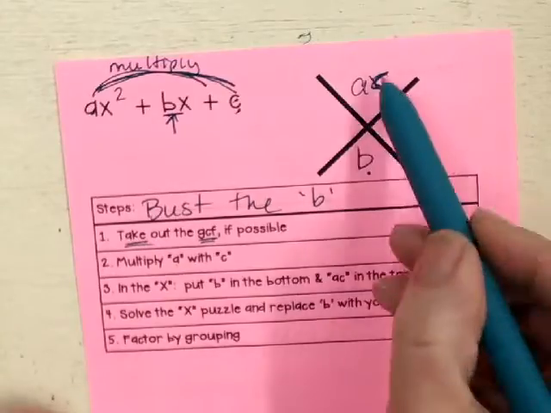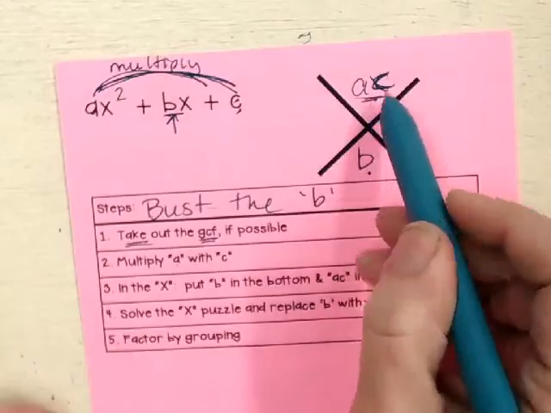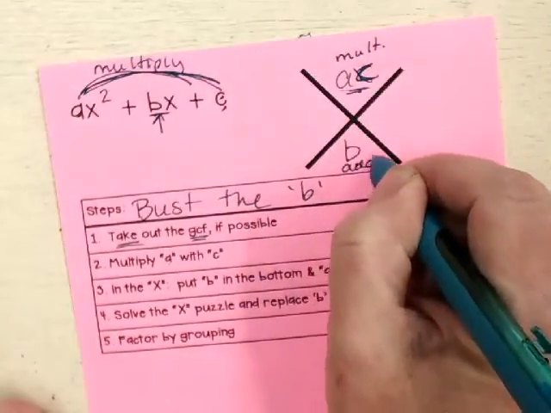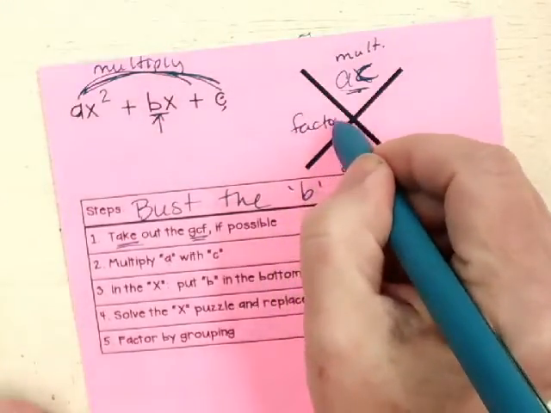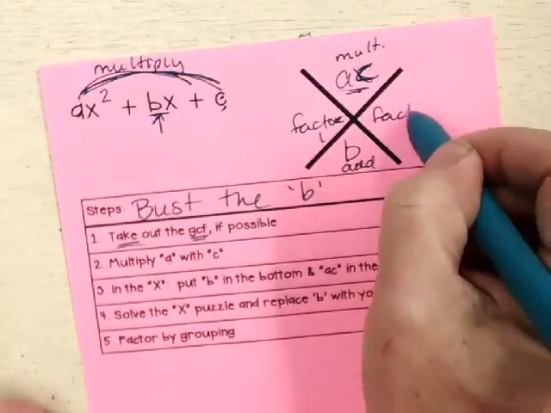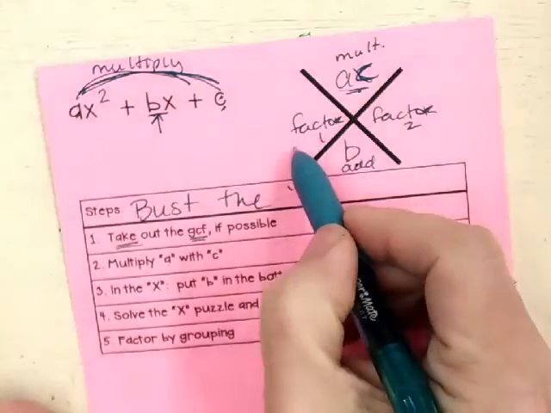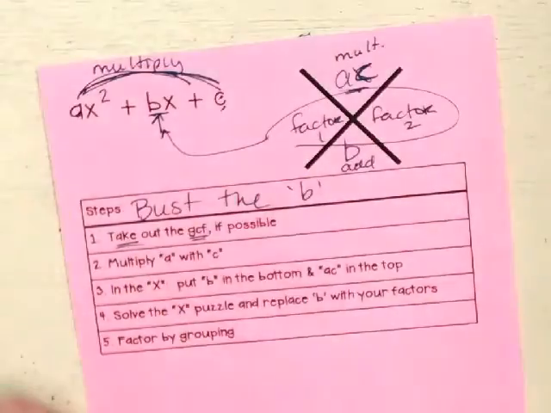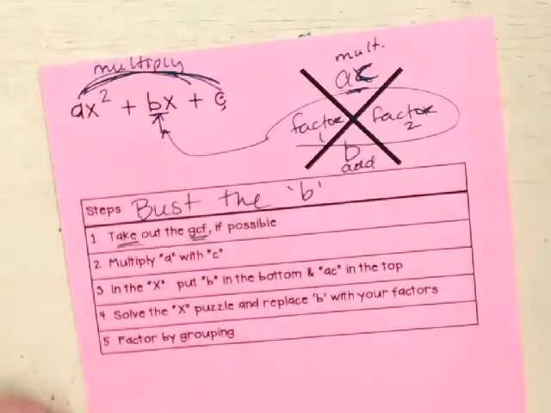You're going to solve this little puzzle and find things that multiply to give you this and add to give you this, and those factors are going to go here, just like we did on the last set. But what you do with that is these two factors are what you're going to bust the B with. Those two numbers are going to replace that B and be 2 different terms.